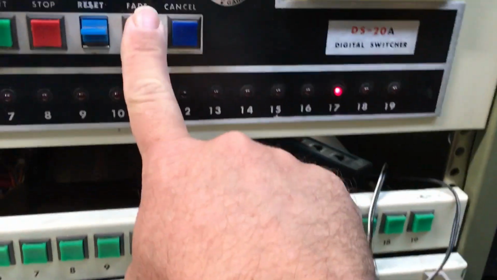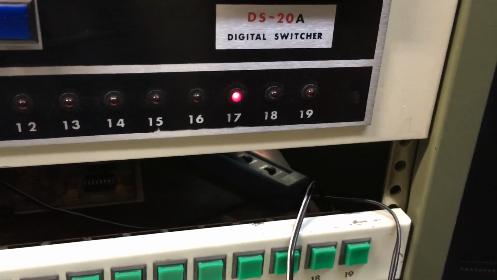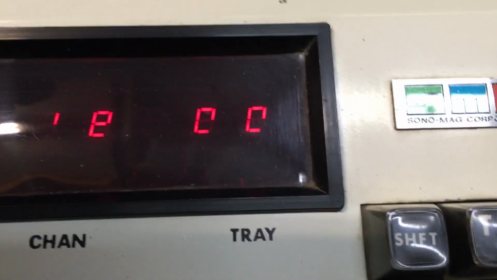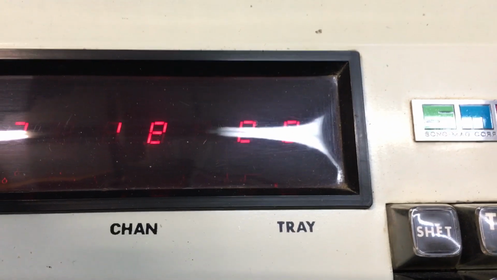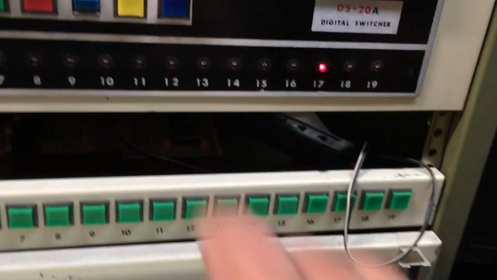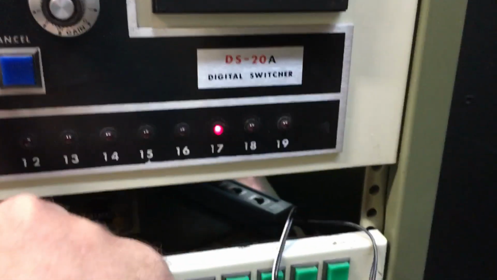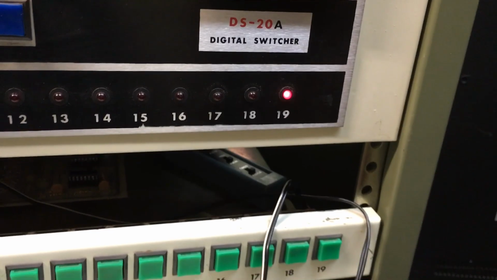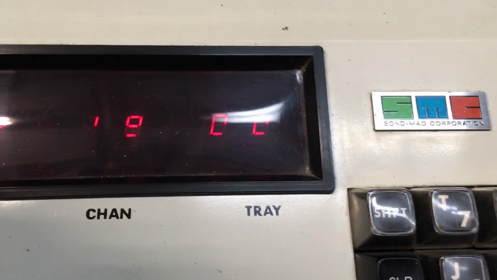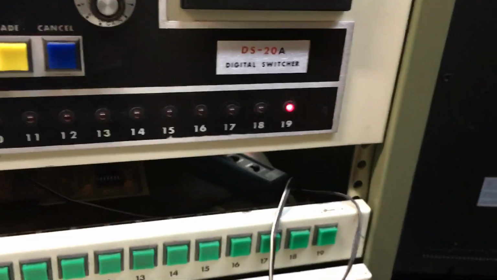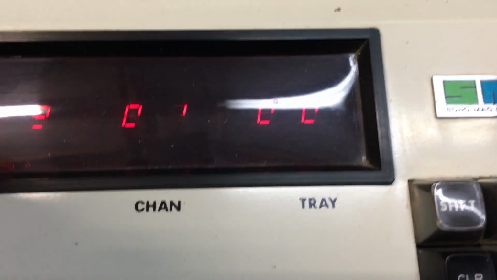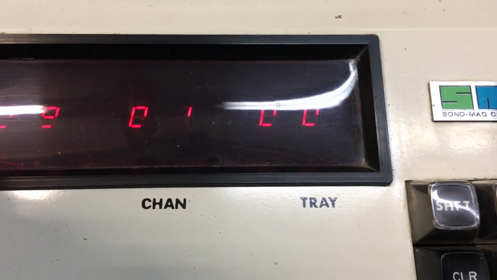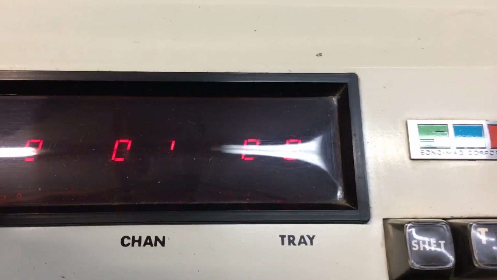So if I just hit fade, it will remain on 17 and give me 18 as next. So if I fade out of that source, I should go to 18, but instead I will go to 19. It'll skip 18 and go to 19. 19 should be next. So if I hit fade, it'll remain on 19, and my next source from 19, when I fade out of 19, should go to 1.